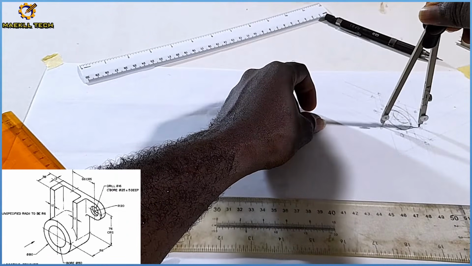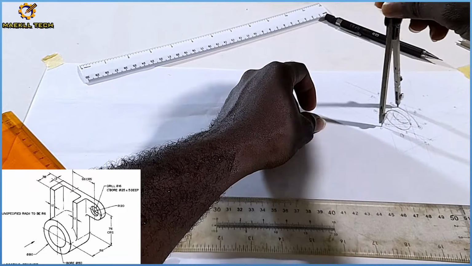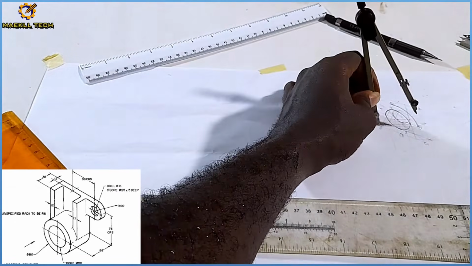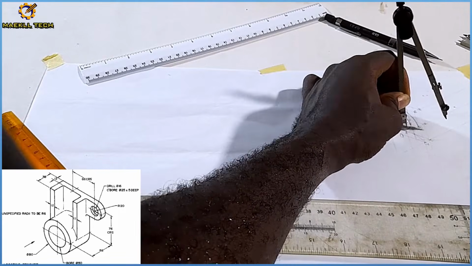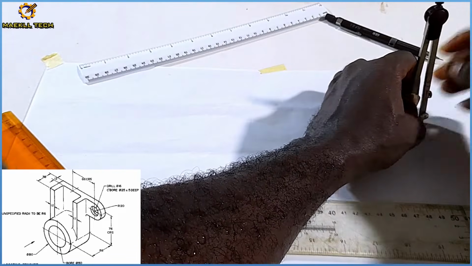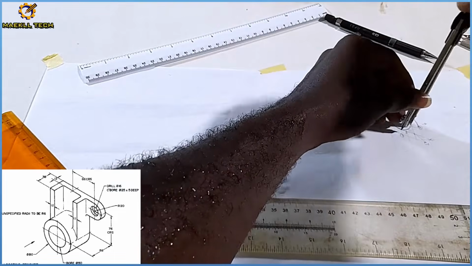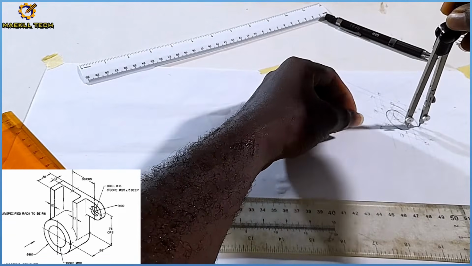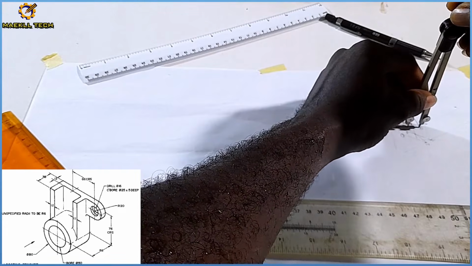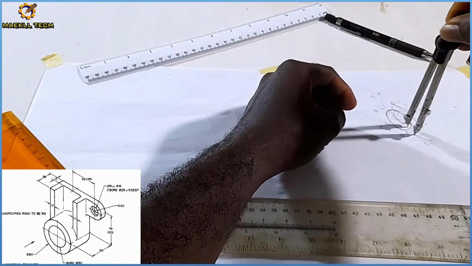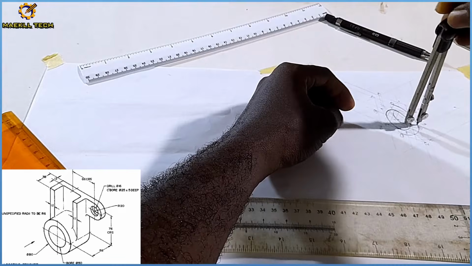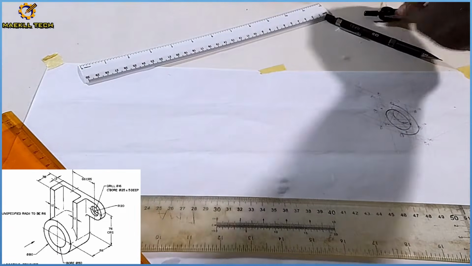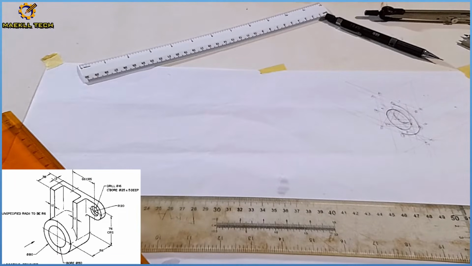I'm going to draw it boldly like this. Then I'm going to sit at this intersection right here, extending it to this. Then I draw that. So drawing that, I have that object over there.